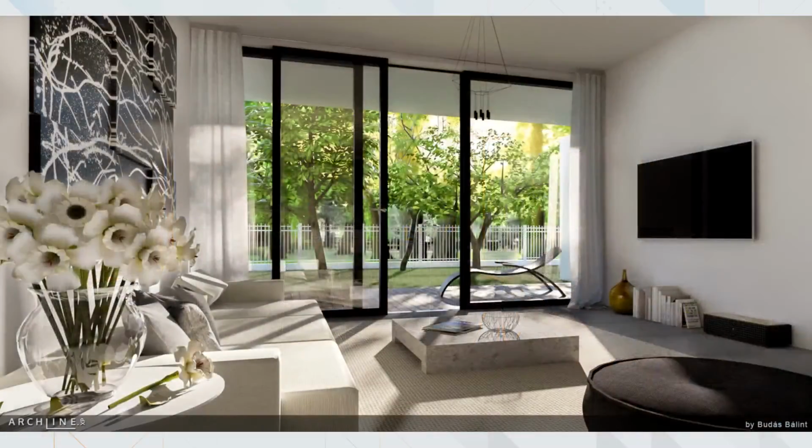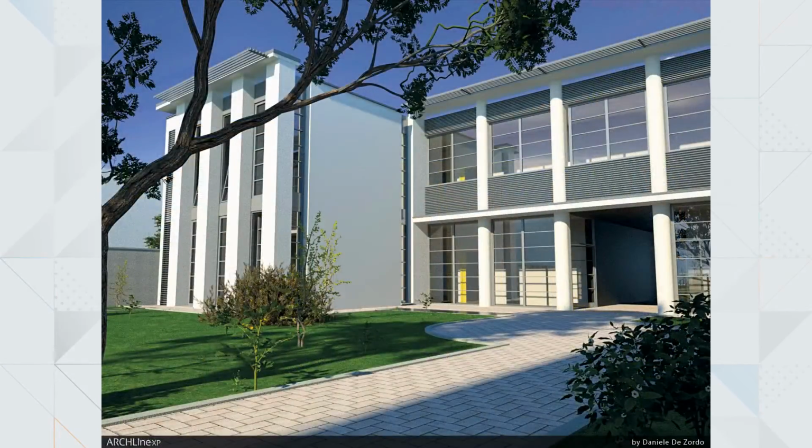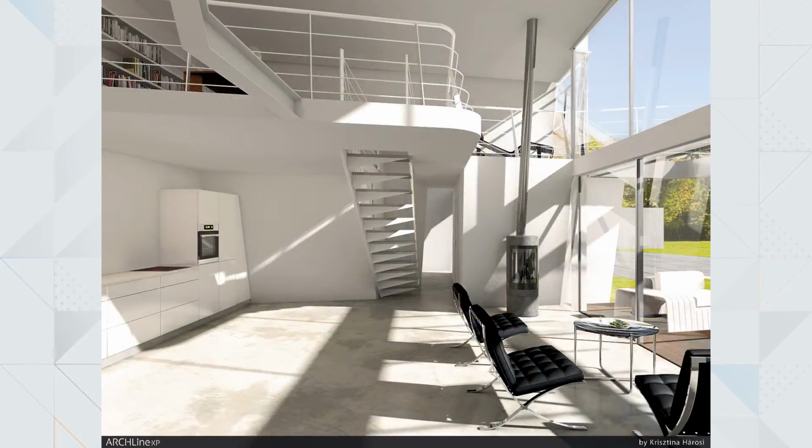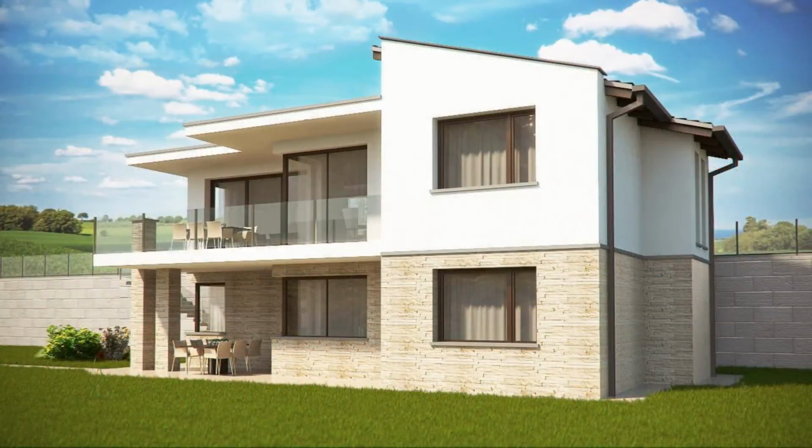So what we are hoping to achieve by the end of this course is to talk about what you could do to reach results that are similar to this. What we can see on the screen are partly made by ARCHLine's integrated interior render, and also with external third-party rendering engines, right? Yes, and it's a mixture of interior and exterior design projects in various sizes.